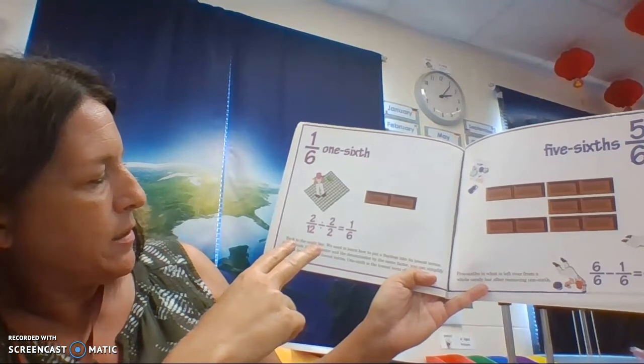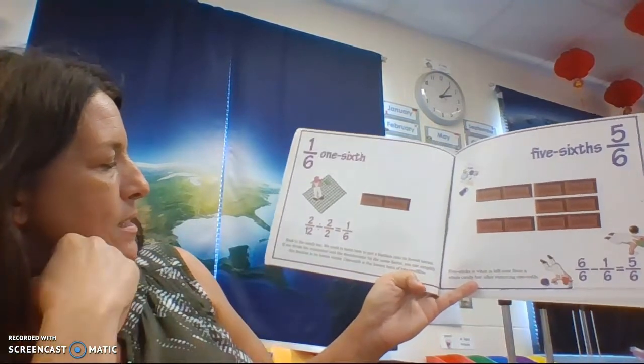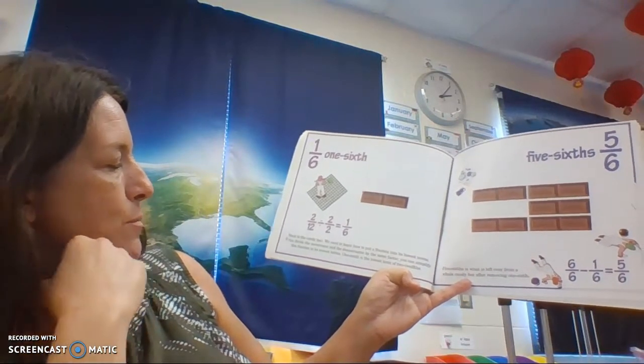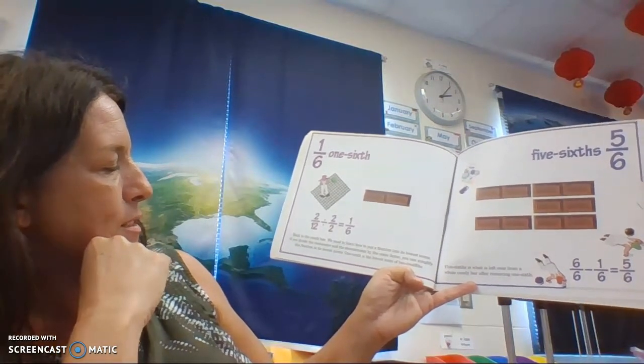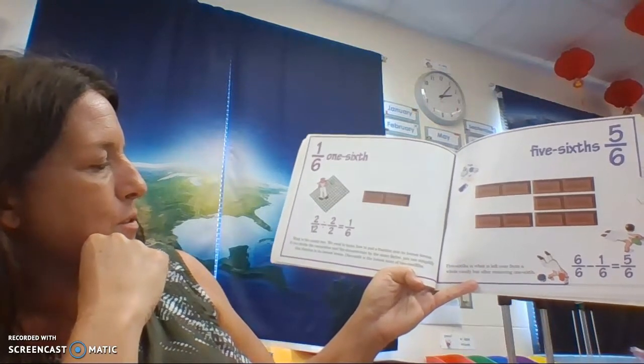2/12 divided by, oh, this is division, guys, by 1 equals 1/6. Back to the candy bar. We need to learn how to put a fraction into its lowest terms. If you divide the numerator and the denominator by the same factor, you can simplify this fraction to the lowest terms. 1/6 is the lowest terms of 2/12.